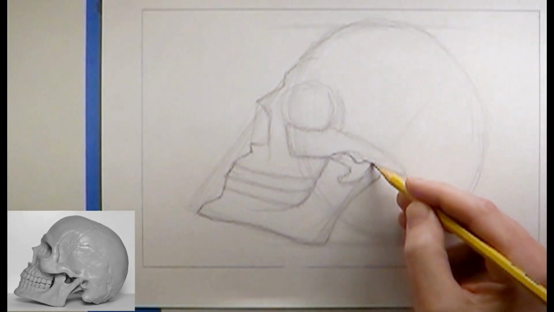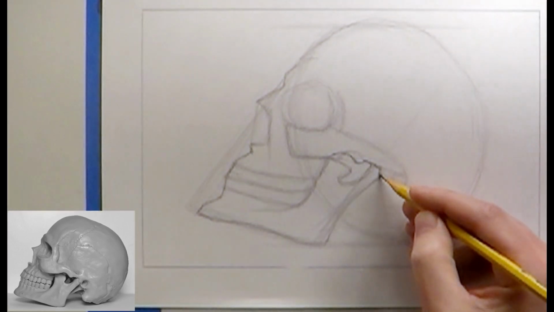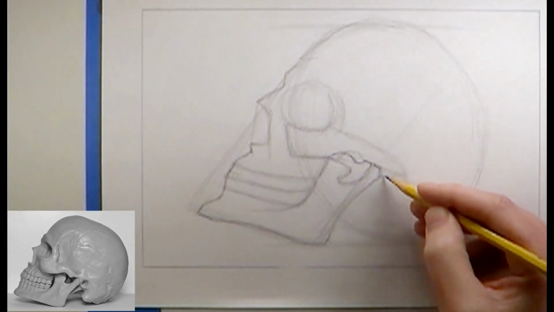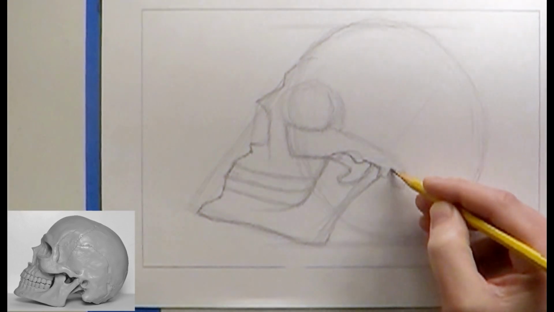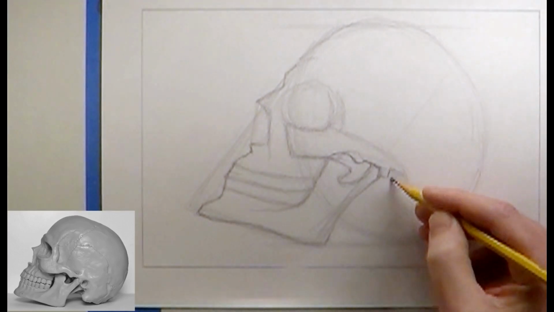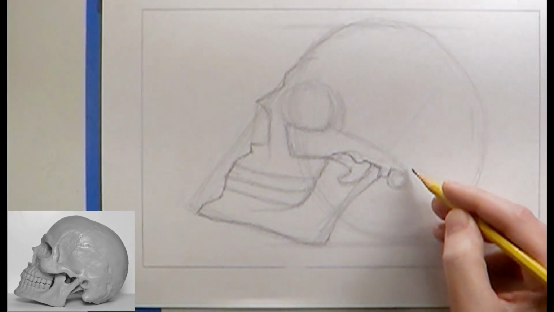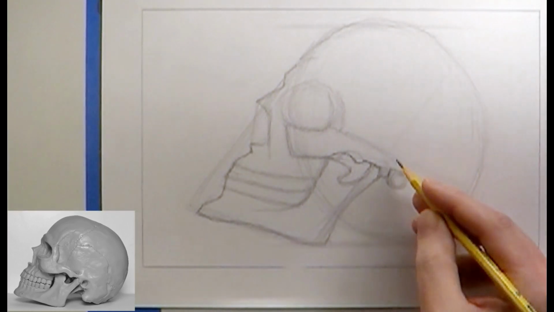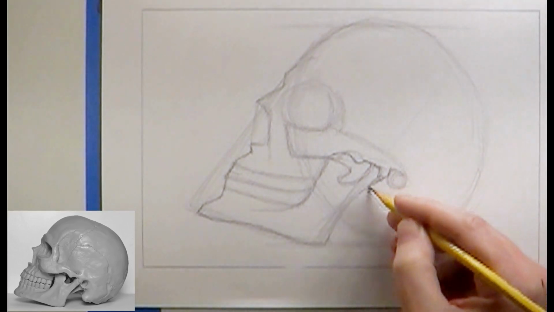Right there it connects to the jaw, which I see right there. And I've got this bone shape right here. It's kind of like a rectangle. And then right in here I've got this nice circular shape, which I had right there. And I'll just look at that one more time. Okay, and I want that to connect just a little bit more like that.